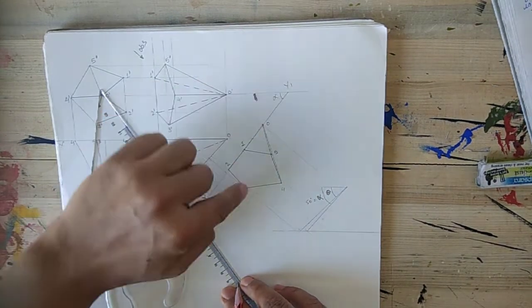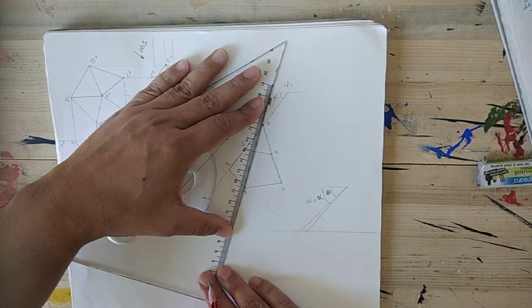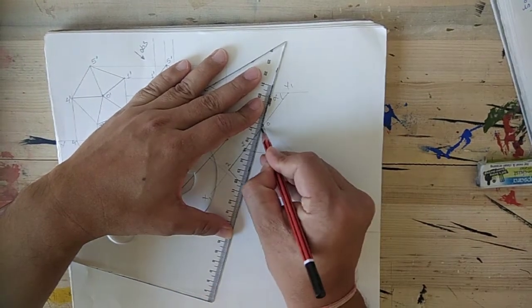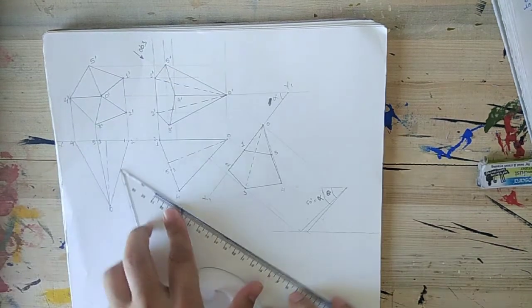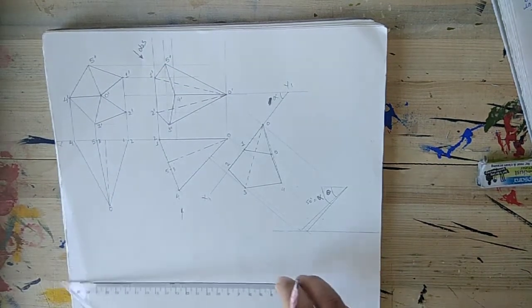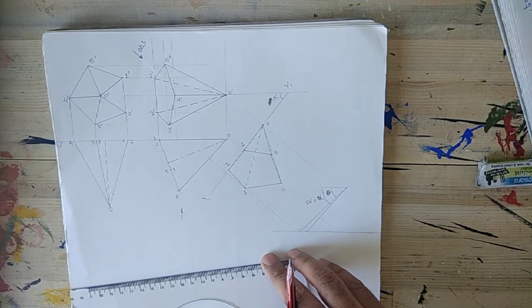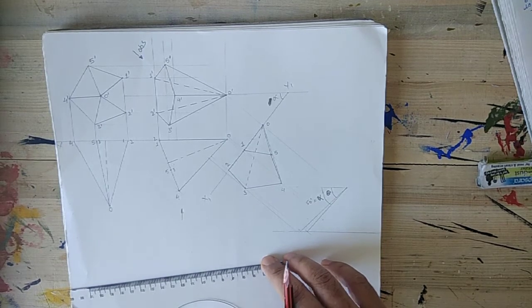But O3 is hidden, so we will draw O3 as hidden. So class, this is your complete solution.